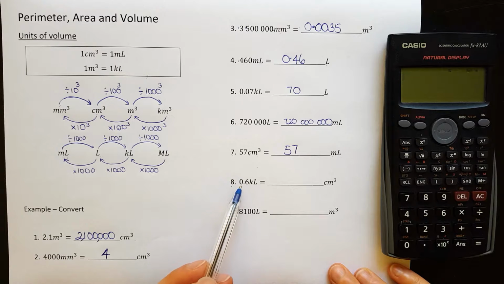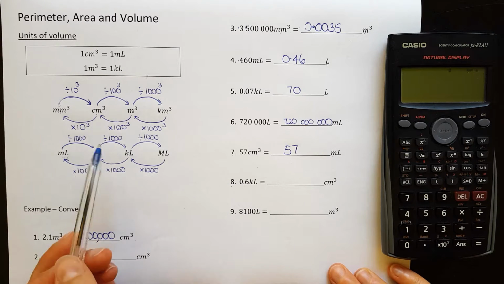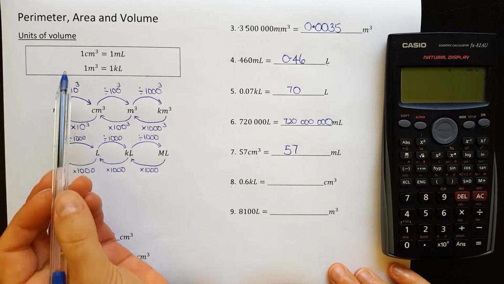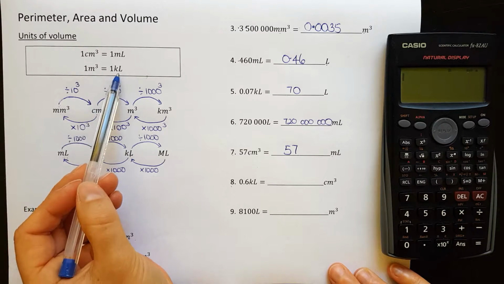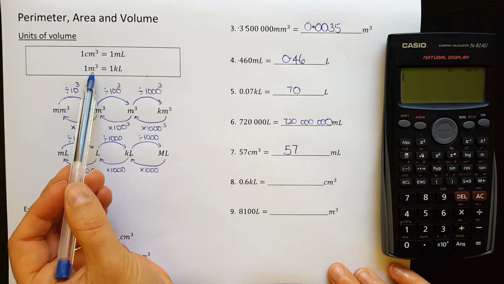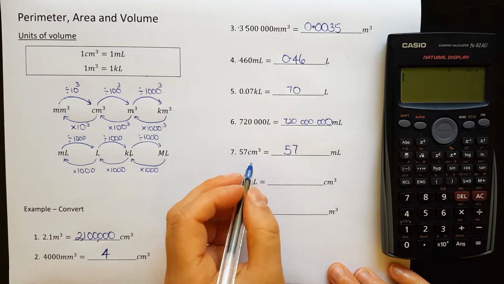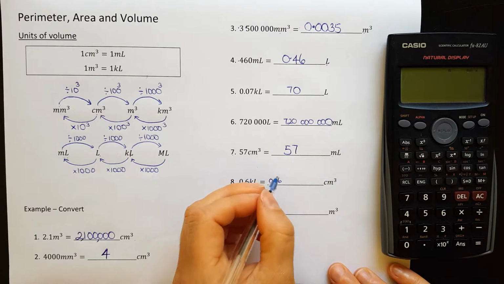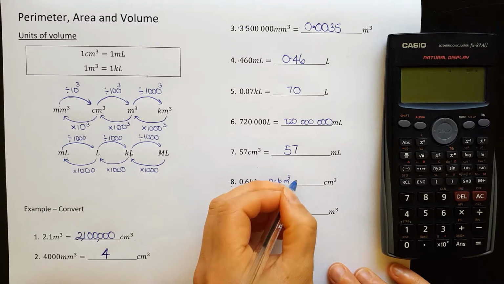Let's try 8. 0.6 kiloliters into centimeters cubed. Now, kiloliters convert nicely to meters cubed. So first of all, I could say, well, that's the same as 0.6 meters cubed. Okay?